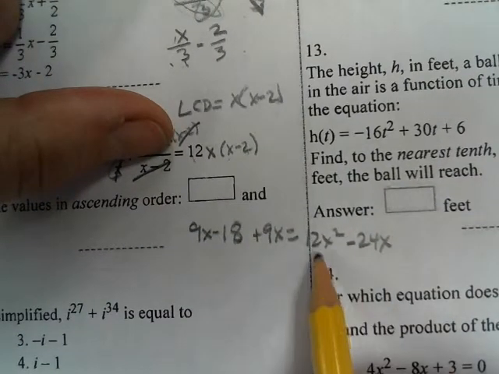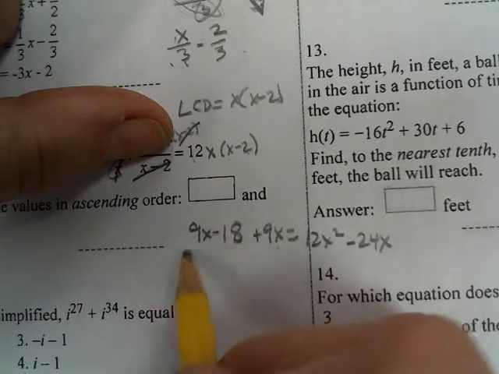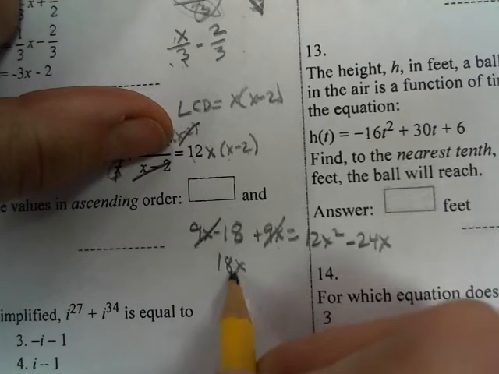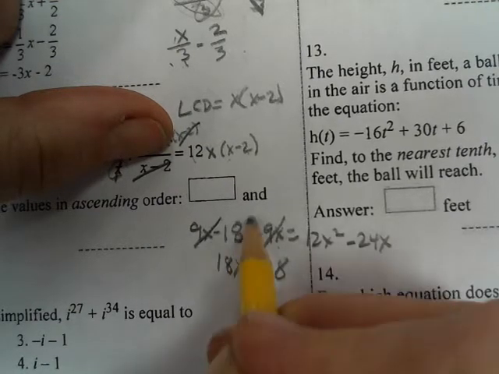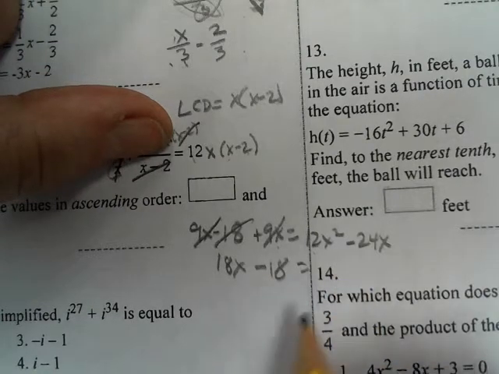So we have a quadratic equation. We're going to set it equal to 0, but let's add 9x plus 9x first. 9x plus 9x is 18x. Minus 18 equals 12x squared minus 24x.